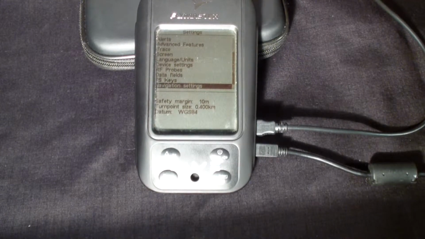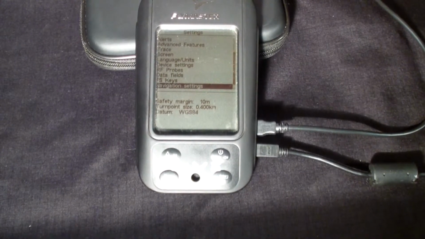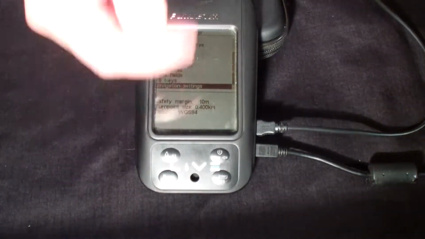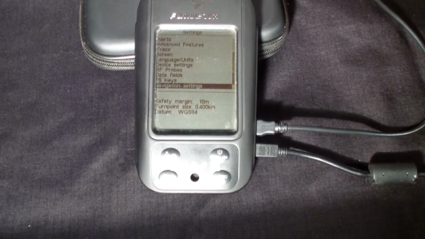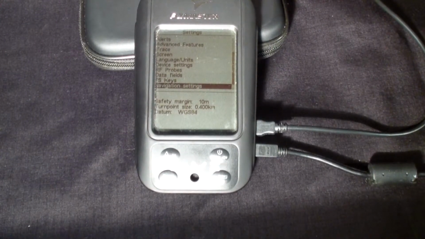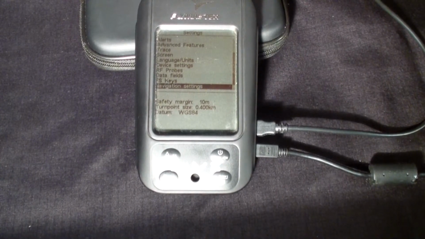The turn point size is the default turn point size. So whenever you set a turn point, it automatically assumes 400 meters. Maybe you go to a competition where they always use 200 meters, so you don't have to change all the time. You can set that so that you have a smaller size when you're in a place where everybody just uses 200 meters more often than 400 or whatever distance it may be.